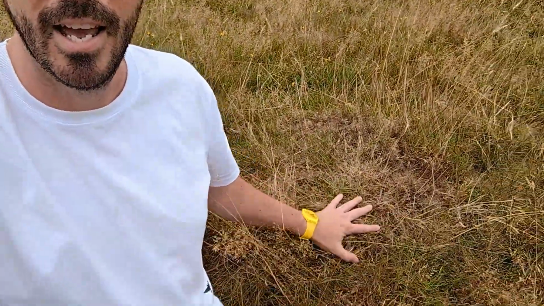Although I've been talking about the deer and the trees and everything that is visible, it's important to consider species that we don't necessarily always see with the naked eye and how important they are to conservation as well. So next to me here is an anthill which has been made by yellow meadow ants, and these anthills are really important to the continuing success of biodiversity in the park.